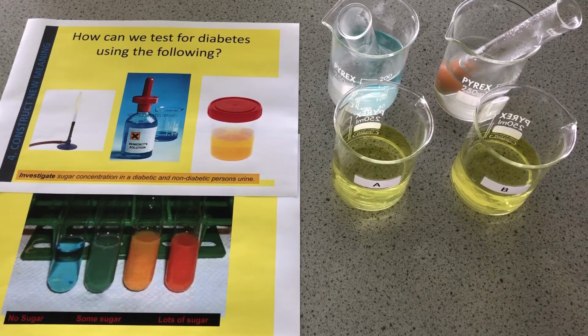Let's take a look at the results. So remember we said if there are high concentrations of sugar in the urine, that person has the signs of being a diabetic. That means that the excess glucose that was in their blood has not been transferred into glycogen and stored in the liver and the muscles. So that means that some of it gets filtered through the kidneys and joins the urine, and that's what we're testing here. We're testing our 2 urine samples, one that is from a diabetic, one from a non-diabetic.